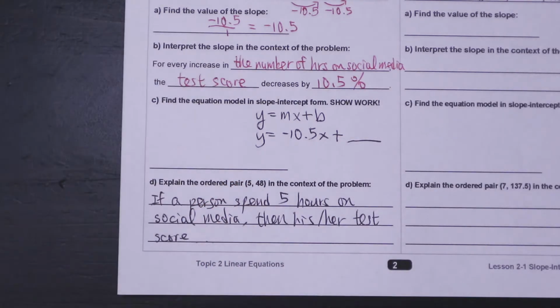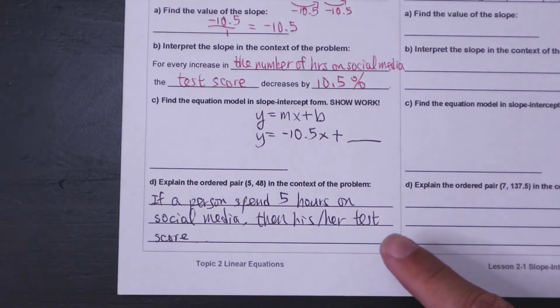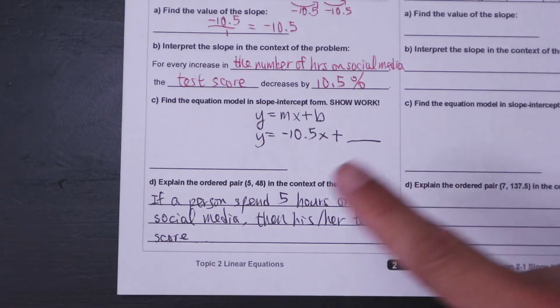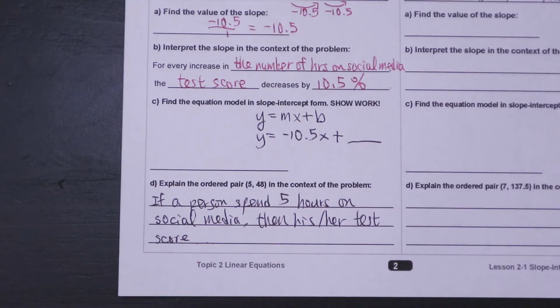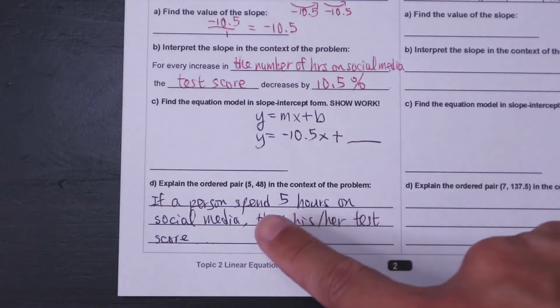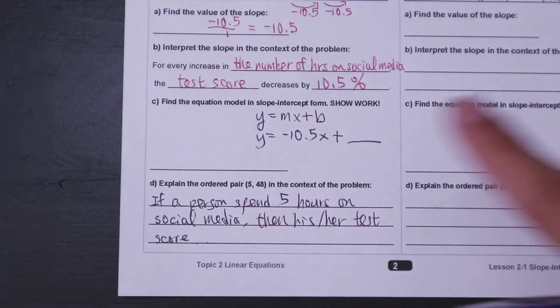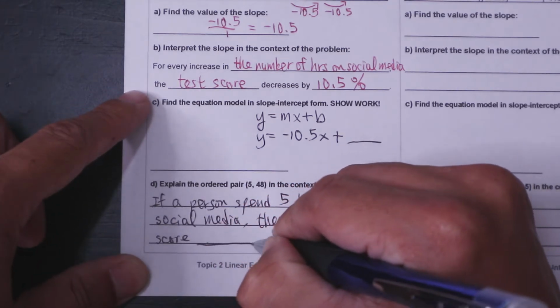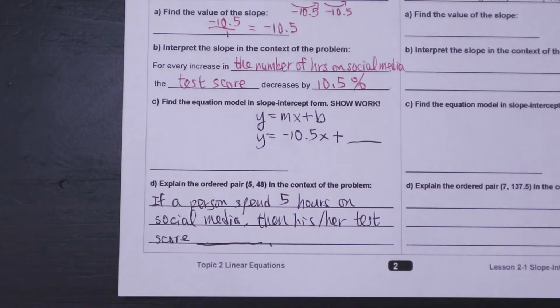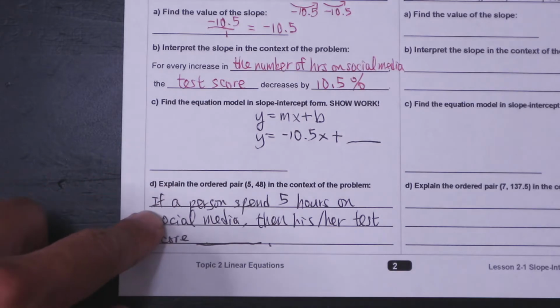His or her test scores, what? Did it go up by, or are her test scores how many percent? You're going to use that number to complete that sentence. So what are her test scores when he or she spent 5 hours on social media, using this ordered pair? I'm not finished yet, so you're going to finish that. So that's the first page of this homework. Let's move on to the second page.